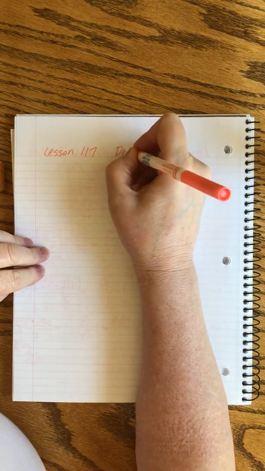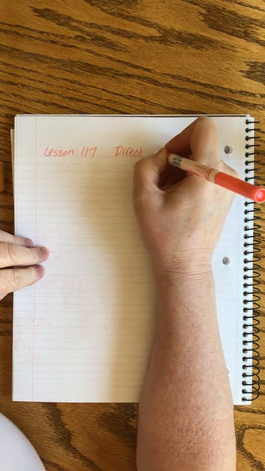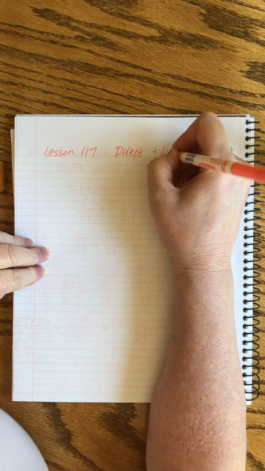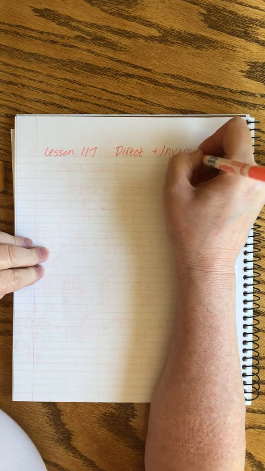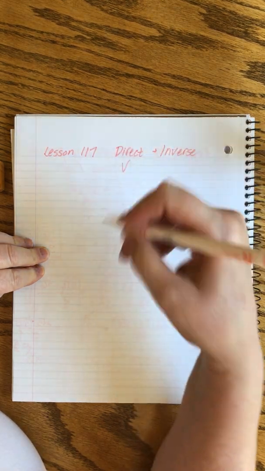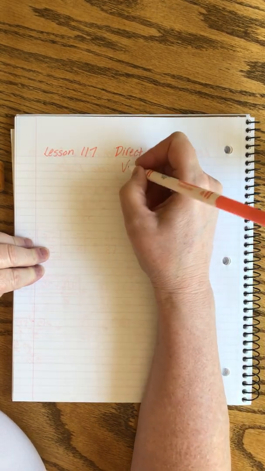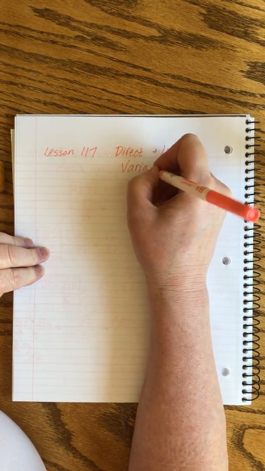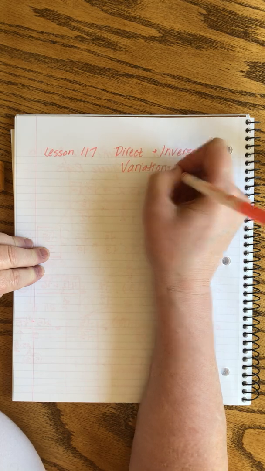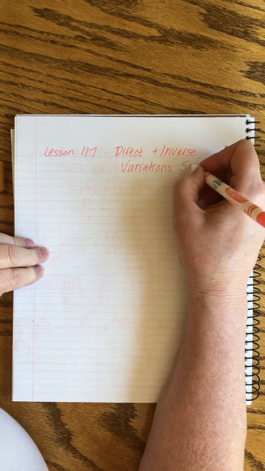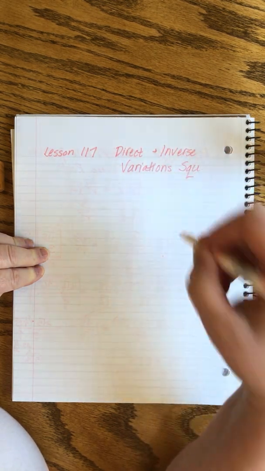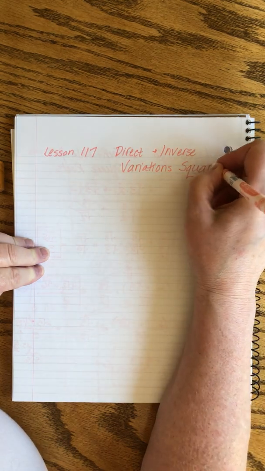It's about direct and inverse variations. Remember that was about the toddlers coming in the room and the toys coming off the shelves and the teenage boys eating the pizza. This time we're just going to add one tiny little curveball to it, a little bit of top spin, I should say.